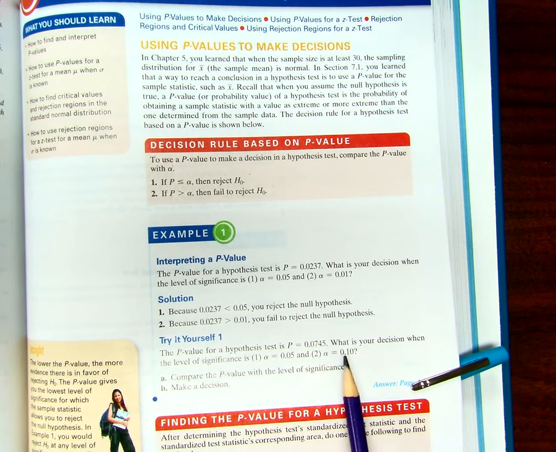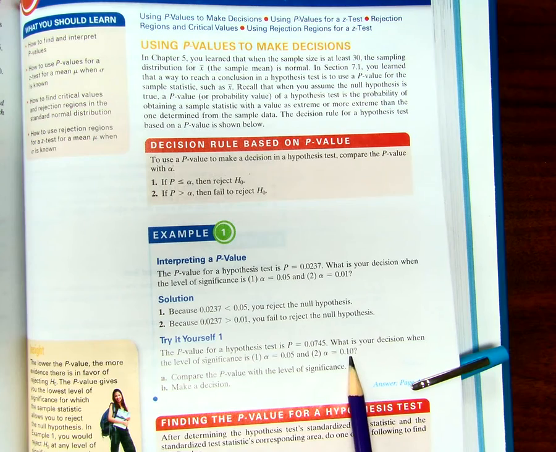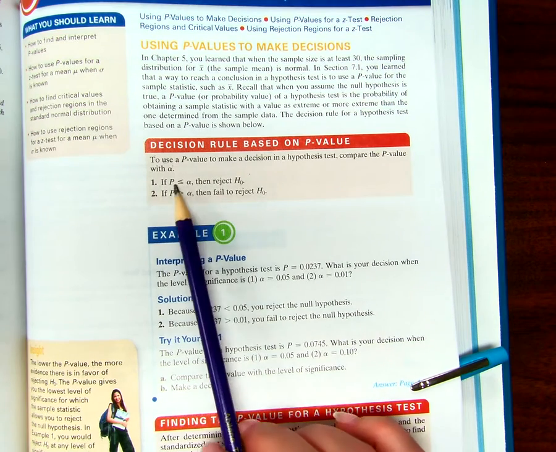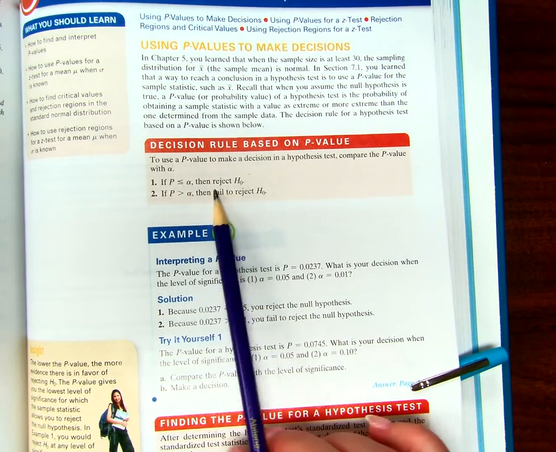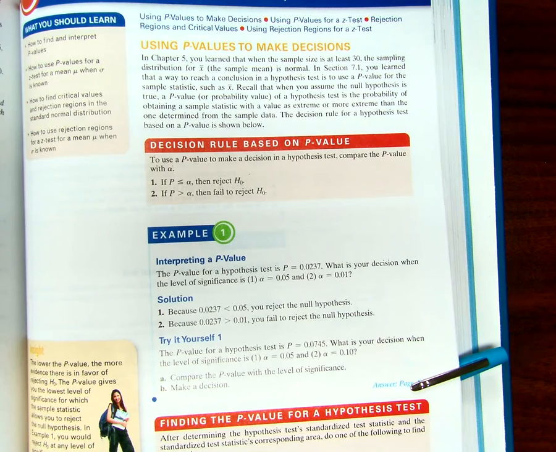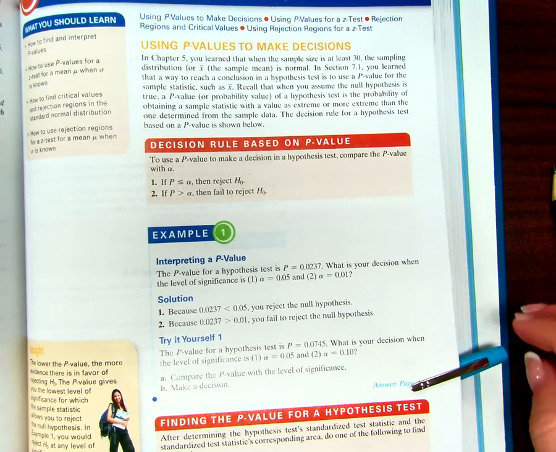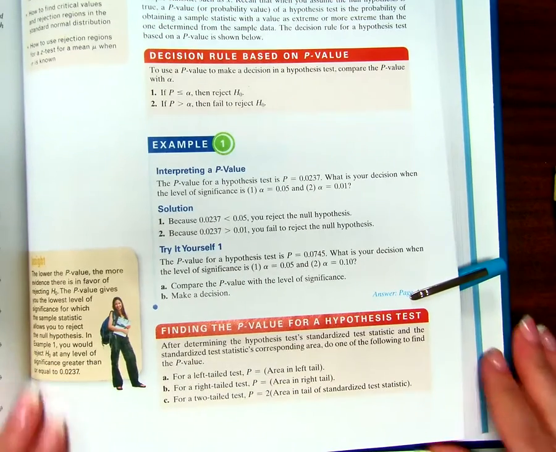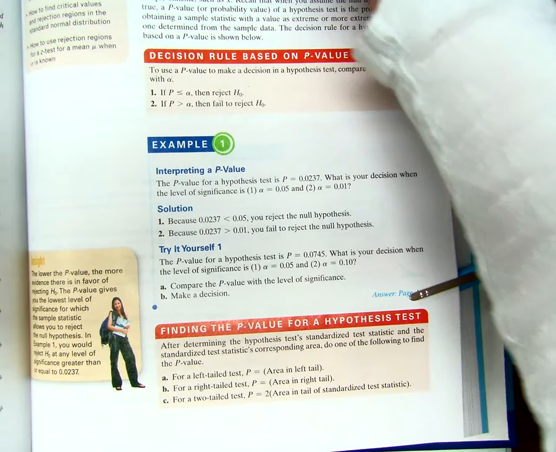0.05 is less than 0.1, so p is less than alpha, so we reject the null hypothesis. You okay with that? Okay, so right below that gives us another red box. Yes, we love our red boxes.